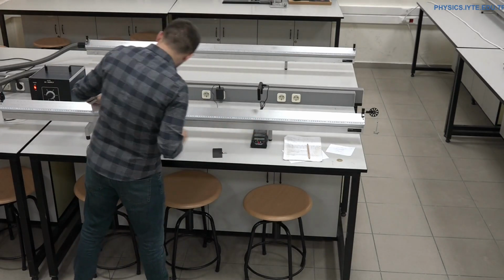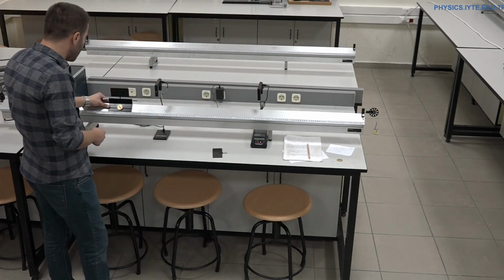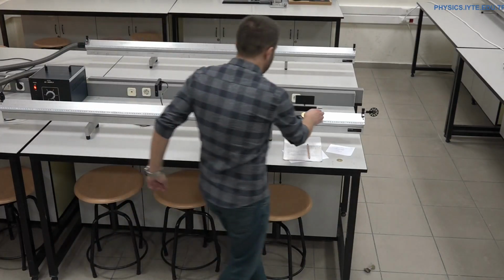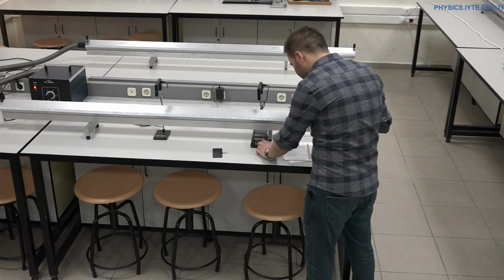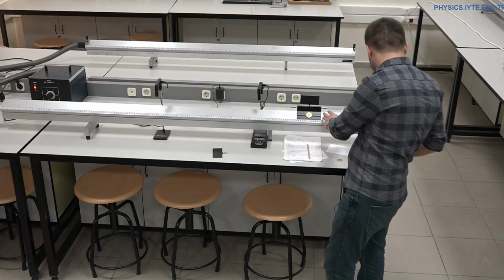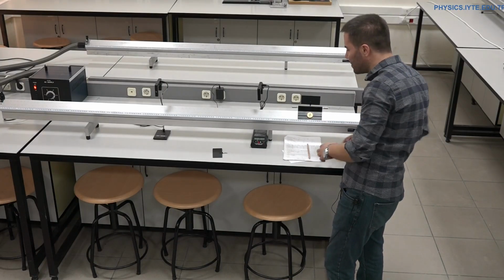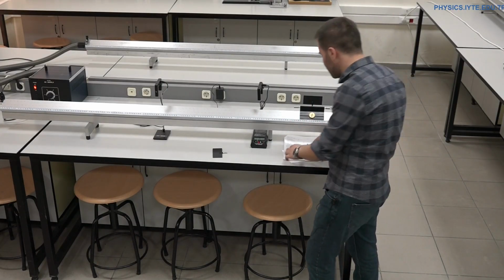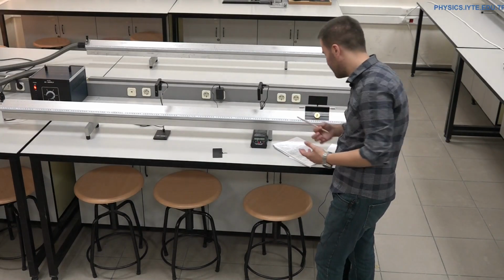From gate mode, from the same starting position. Actually, immediately you can see as soon as I put more mass on this object, it started accelerating faster. So my time measurements will go down and down and down.